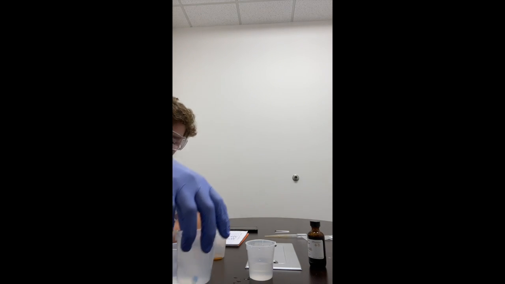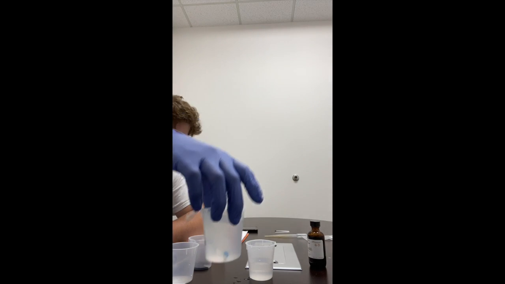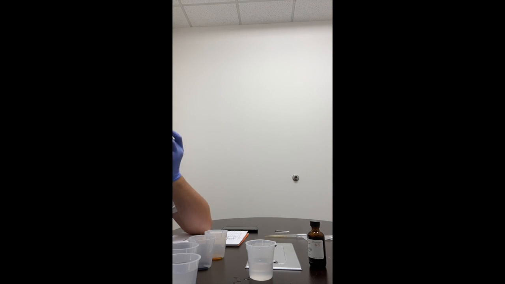Place the filled dialysis bag in the experiment, leaving the open end draped over the edge on the beaker, as shown in figure 4. Place it into the experimental beaker. So that's what we got. It's in there. Allow the solution to sit for 60 minutes.